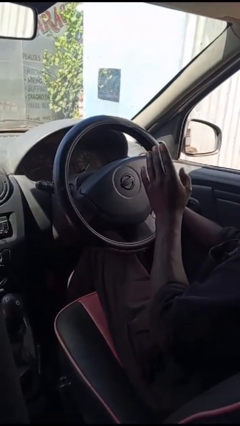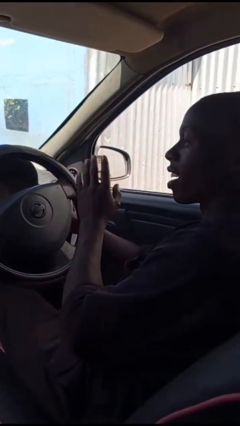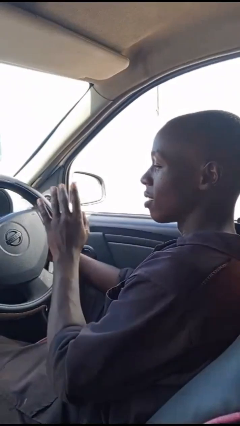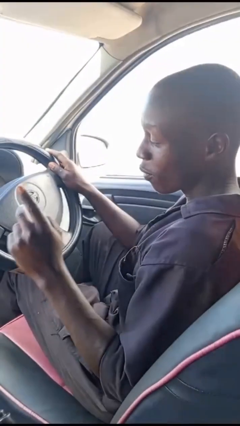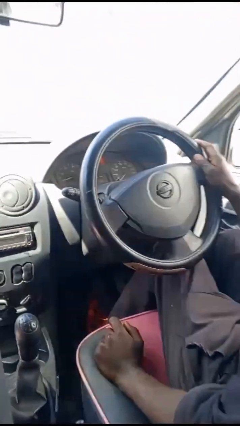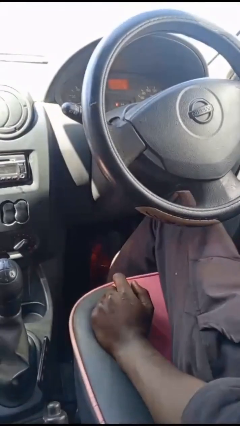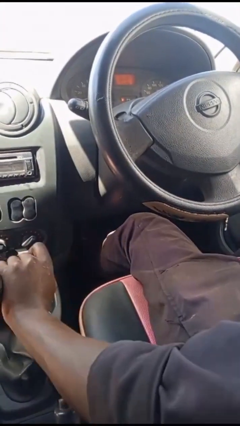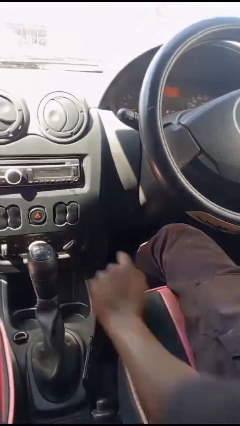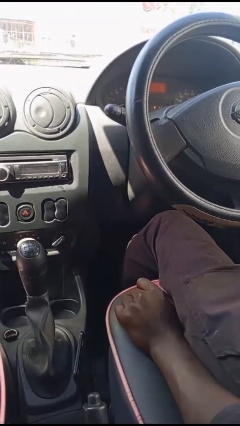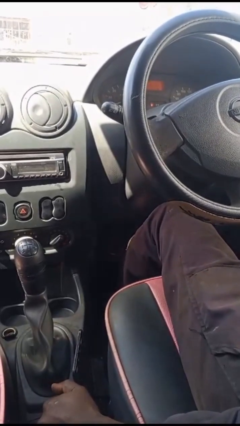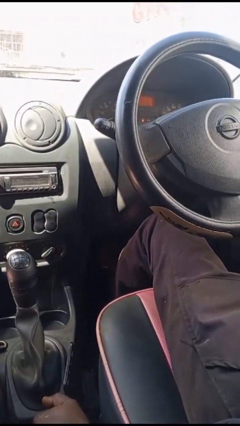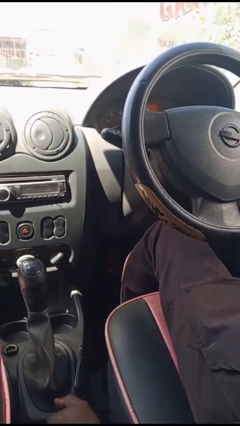So for you to start the car and start the journey, for you to drive off, you first press your clutch pedal all the way down, then engage your first gear. Let go of your clutch slowly, as you press just a little on the accelerator.